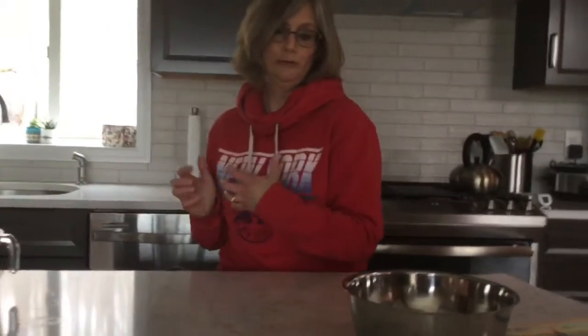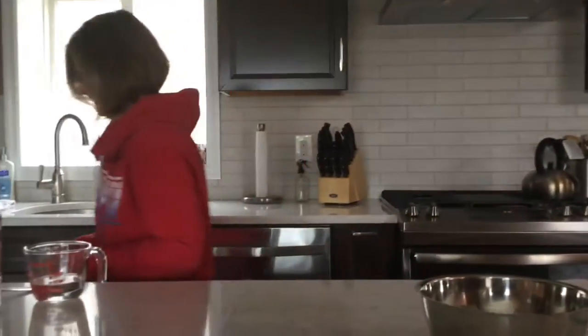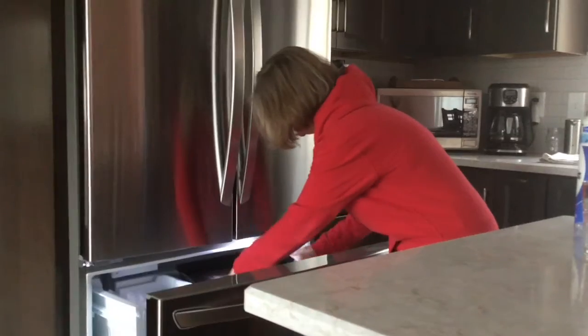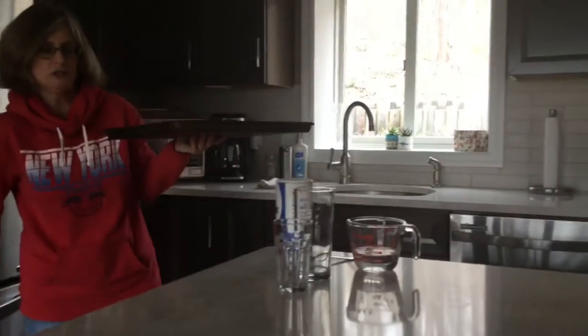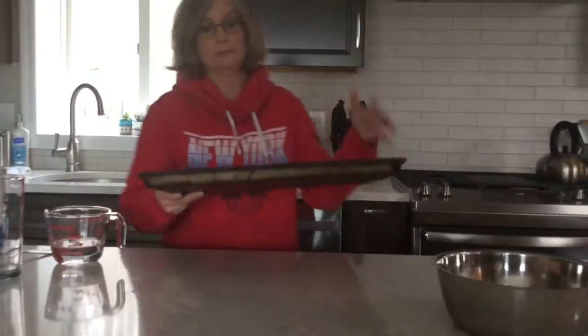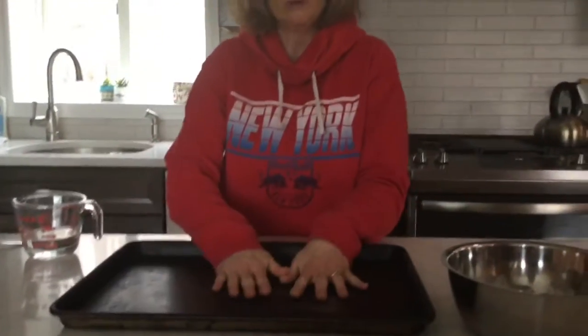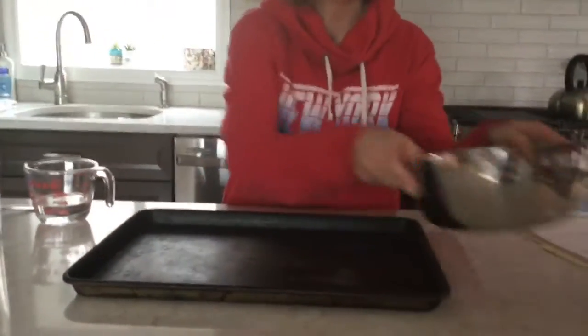Unfortunately, I got a nice new fridge and I got rid of my ice cube trays. One thing that you may want to use is a frozen cookie tray, or a cookie tray that's been in the freezer. So it gives you a cold surface to work on so that your ice cubes don't melt.